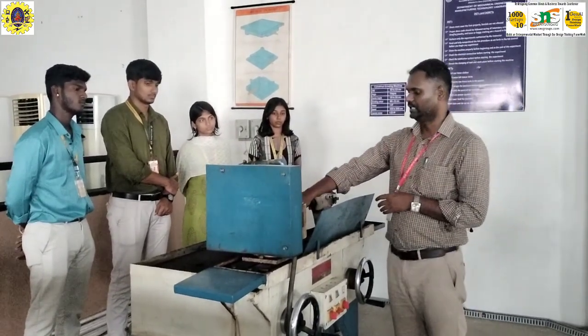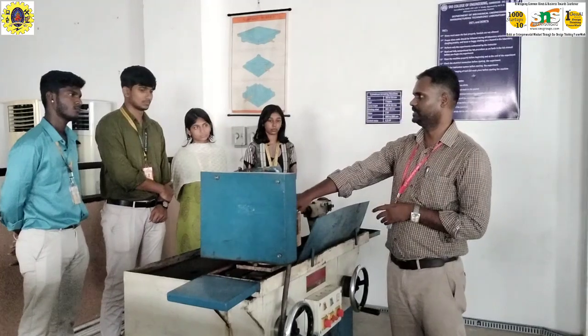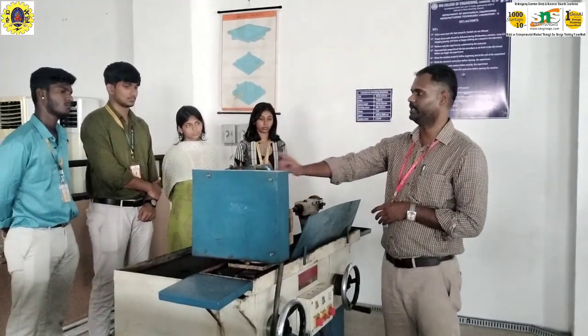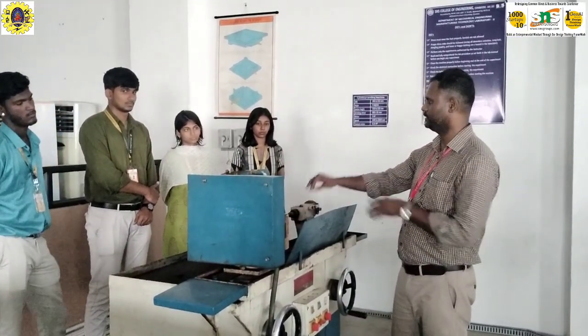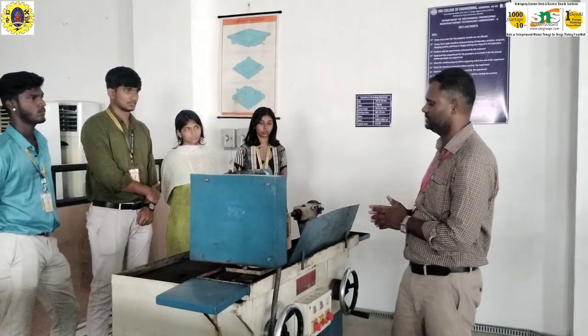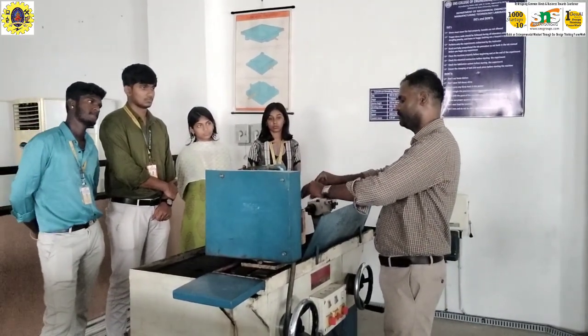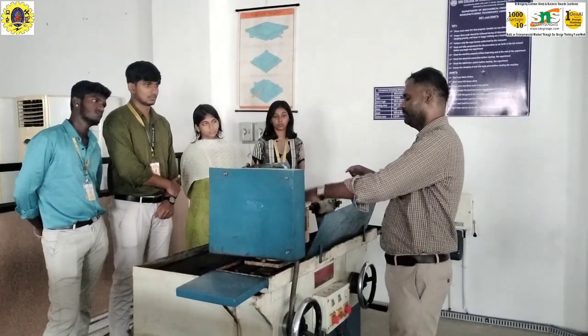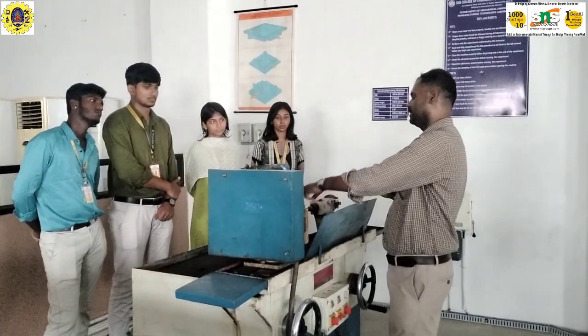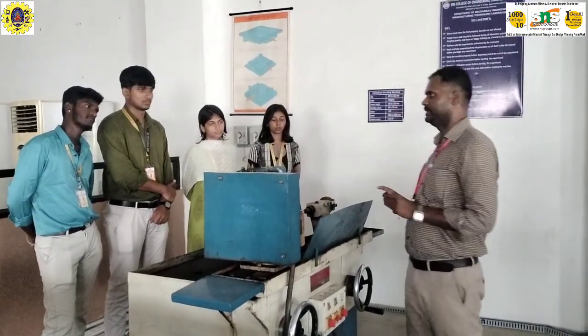Then we have a dead center and a live center. Usually the live center is powered by means of a motor, and the dead center is used to support lengthy workpieces. So we can mount the workpiece with two ends: one is supported by the live center and another one is supported by the dead center.